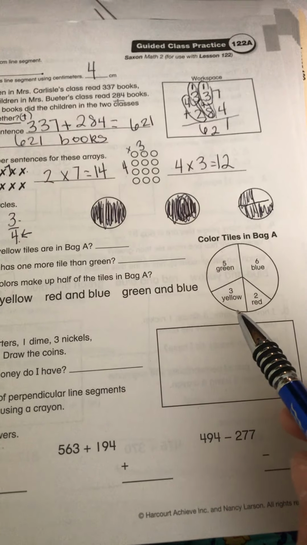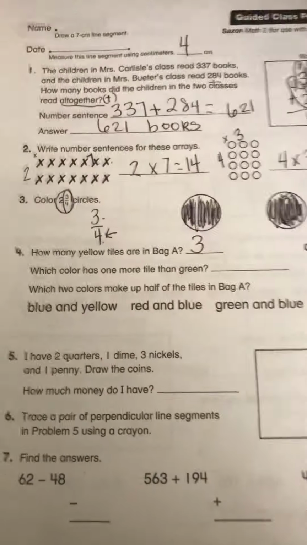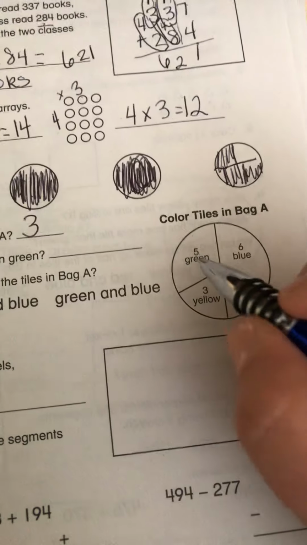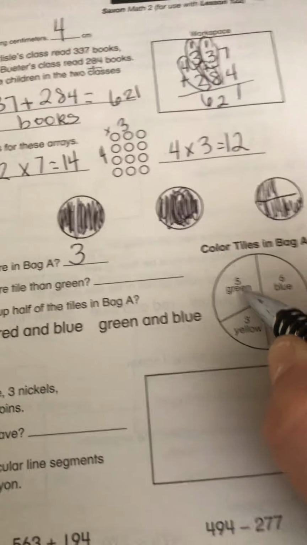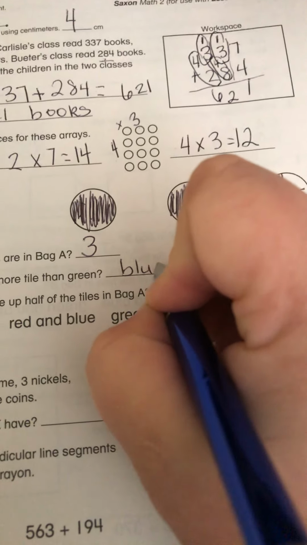Good. How many yellow? 3. That's all we had to do. Which color has 1 more than the green? So green has 5. 1 more would be 6. So which one has 6? Blue. Right?